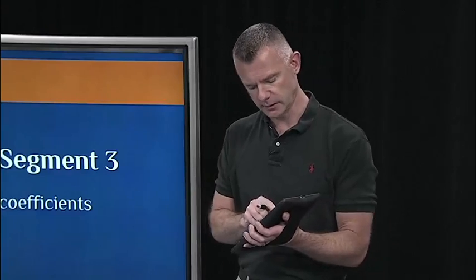In this last segment, we're going to look at exactly how the regression coefficients are estimated using matrix algebra. So again, if you're not familiar with matrix algebra, go back to segment 2. It provides a little bit of a refresher. But assuming you've done that or you're already comfortable with matrix algebra, let's go ahead and see how these regression coefficients are estimated.